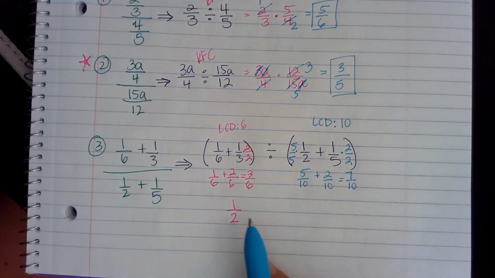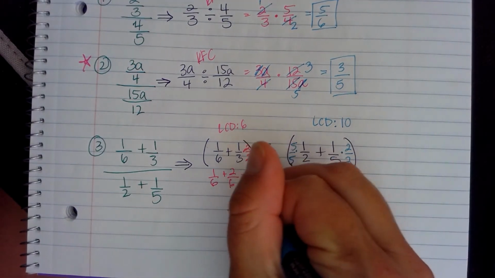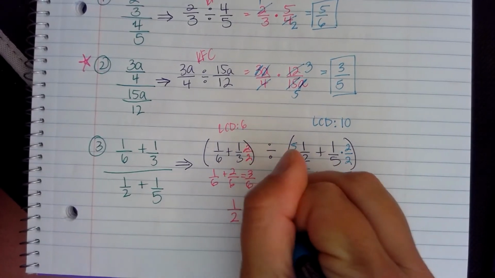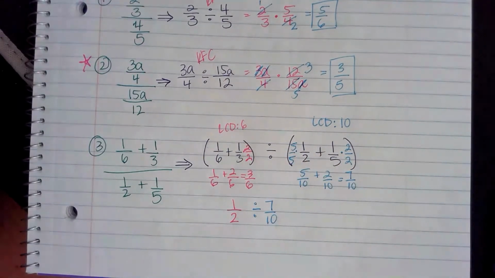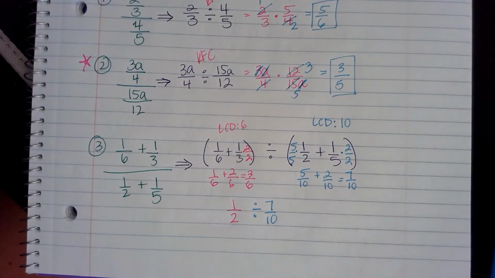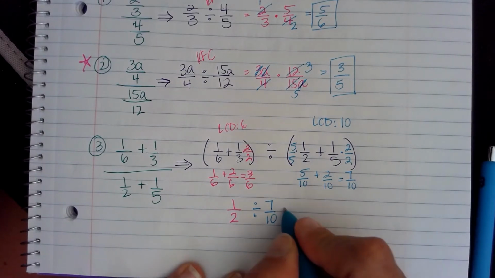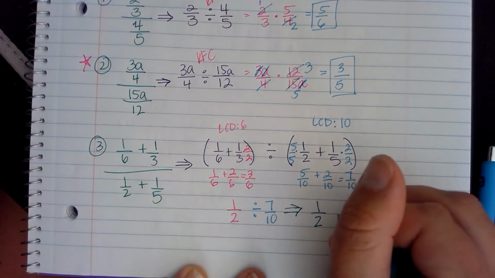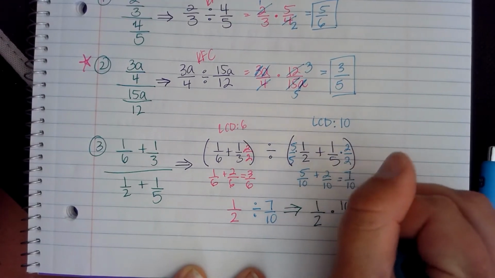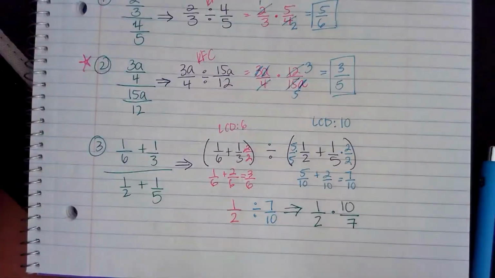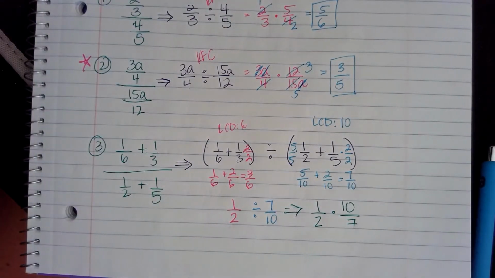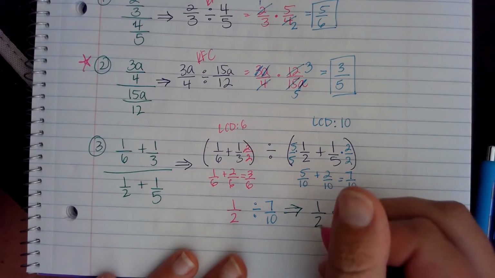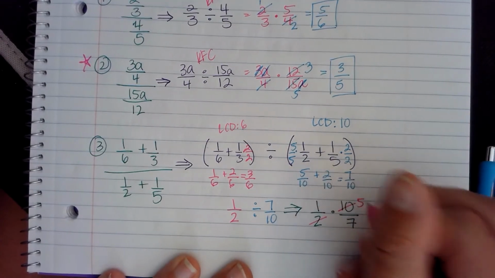So now I have 1/2 divided by 7 over 10. And I can do KFC with it. So 1/2 times 10 over 7. 2 goes into 10 5 times.